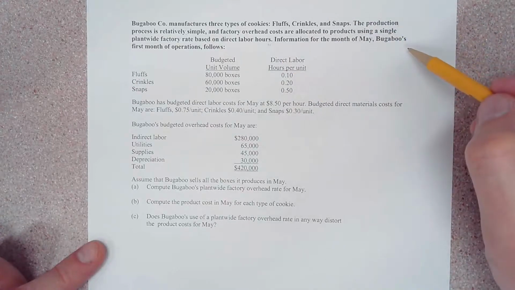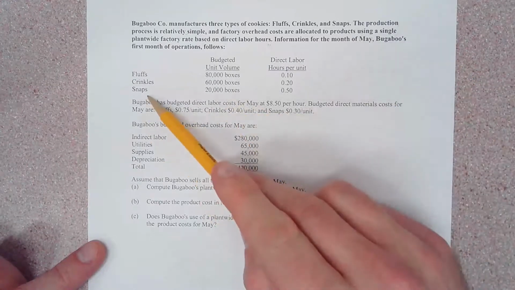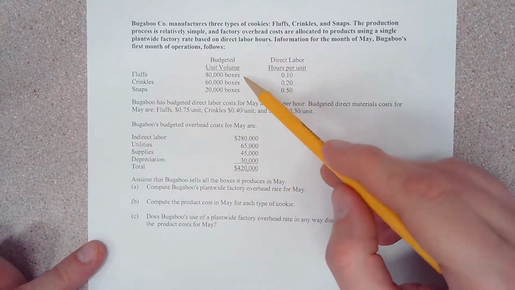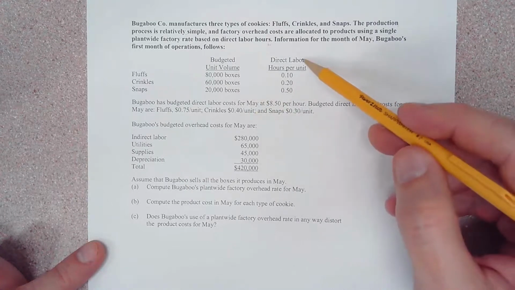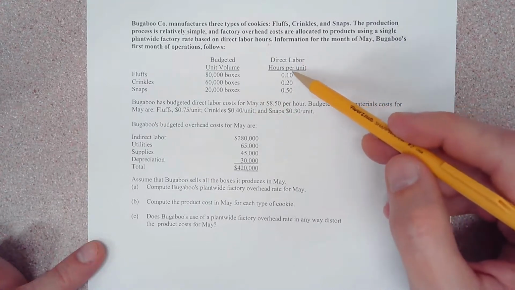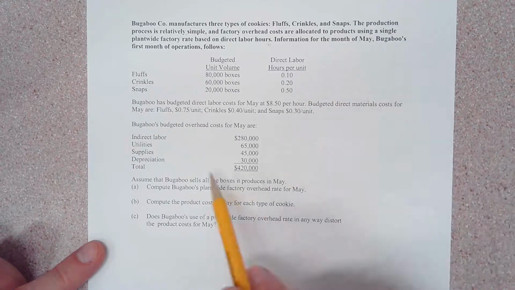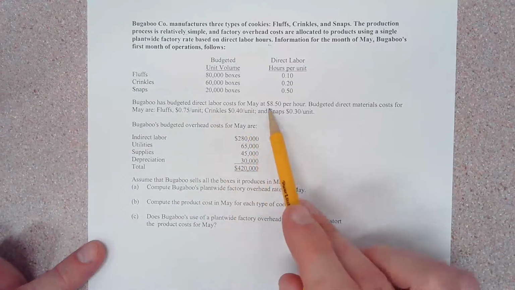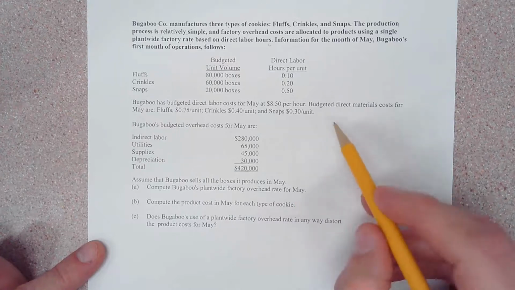Information for the month of May, Bugaboo's first month of operations, is as follows. We have the 3 types of cookies here, and then we have our budgeted volume: 80, 60, and 20,000 boxes. We have our direct labor hours per unit: 6 minutes, 12 minutes, and 30 minutes. Bugaboo has budgeted direct labor hours for May at $8.50 per hour. Definitely a union shop.